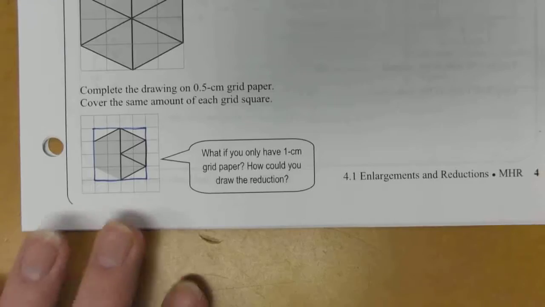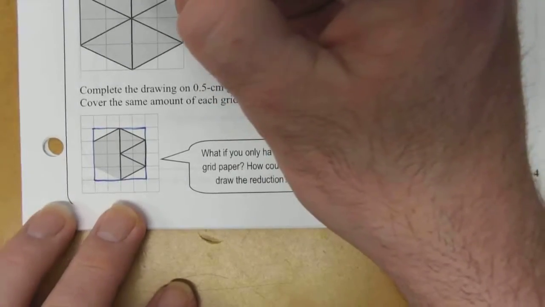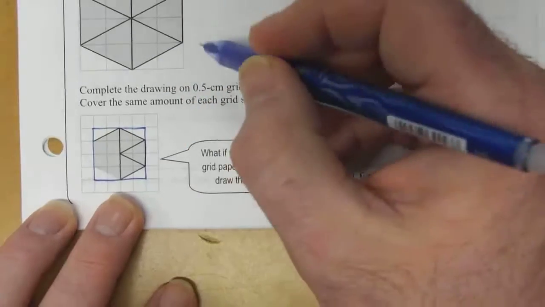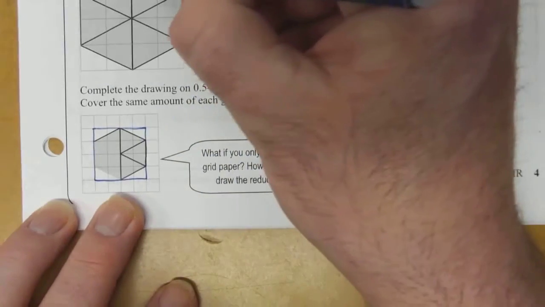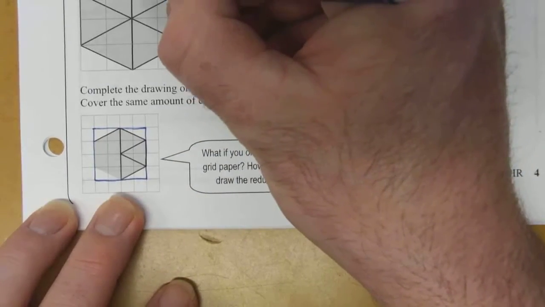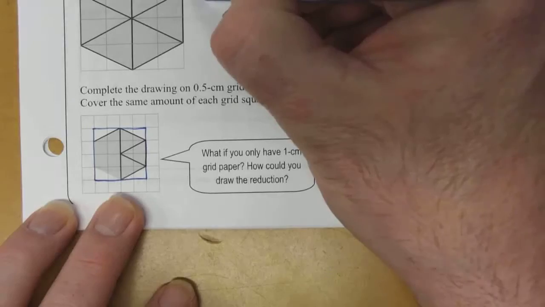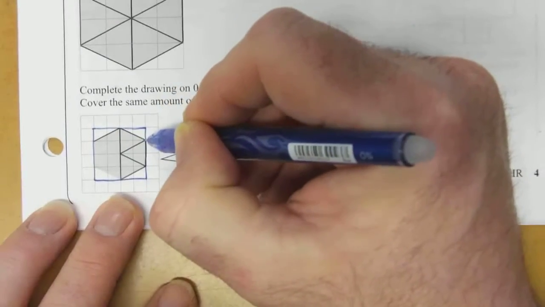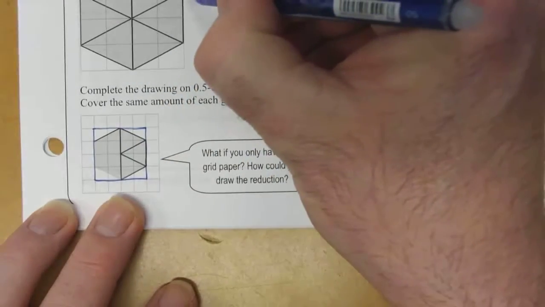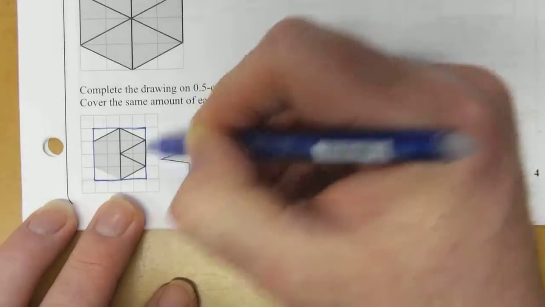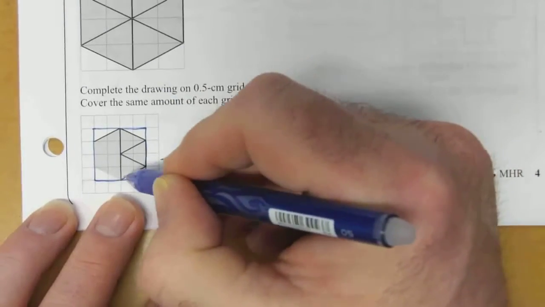And so, line down the middle, and then from this top point go down 1 and right 2. So down 1, right 2, there's another point to match there, down 2, down 1 over 2, down 1 over 2.